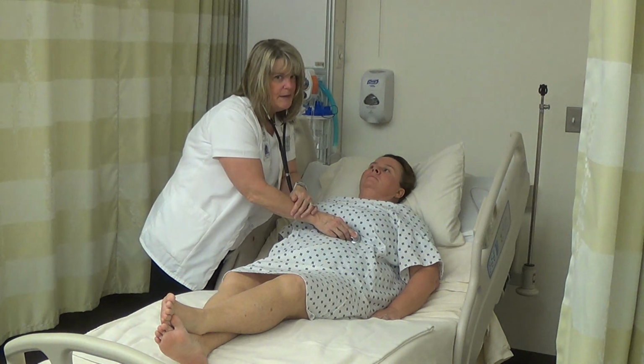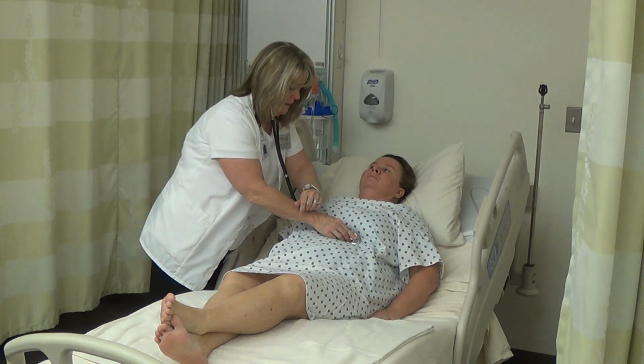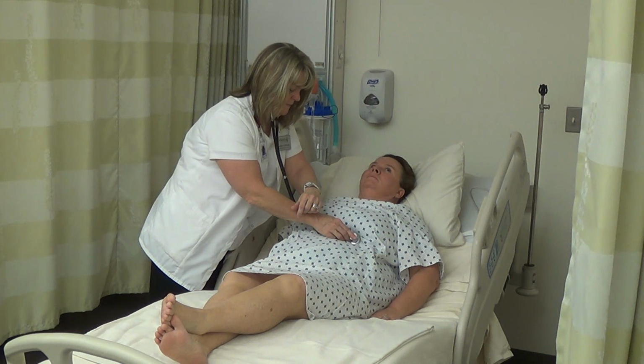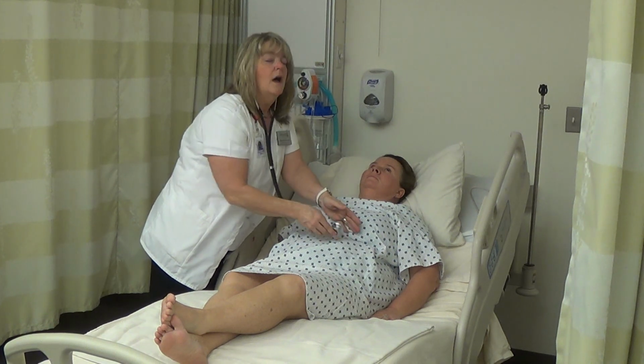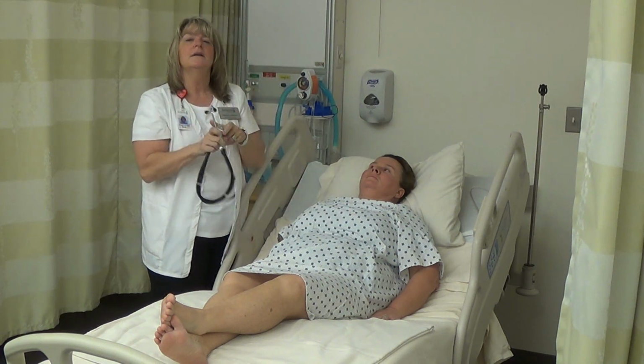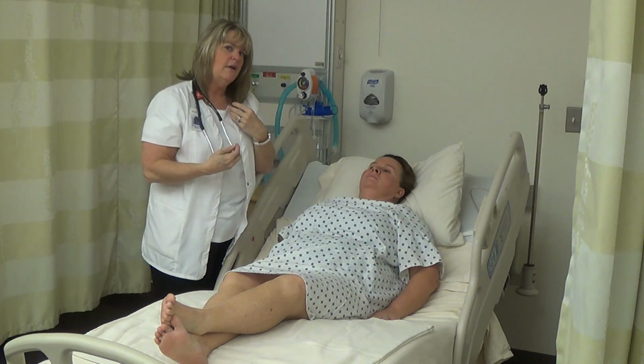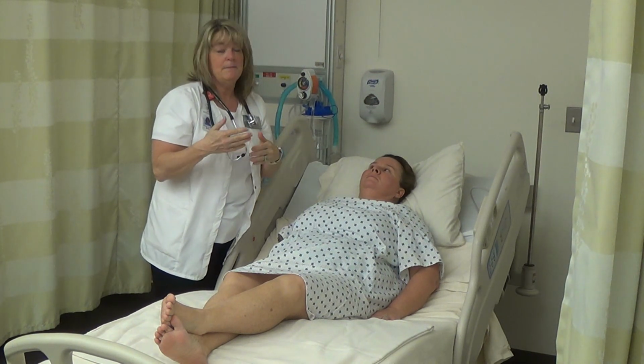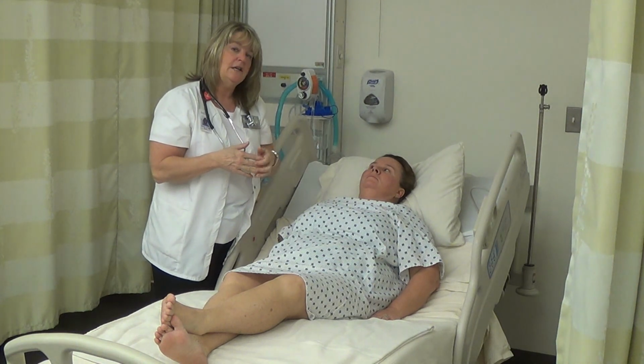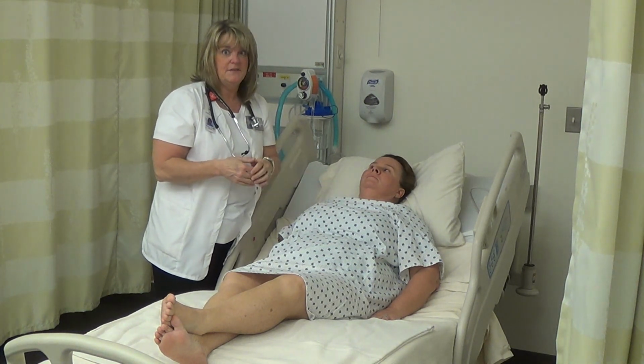Now this is where you're going to spend a full 60 seconds, again listening to rate, rhythm, and volume. Don't spend less than 60 seconds, because if you have a patient who has an irregular heart rate, maybe due to a dysrhythmia, you may miss that, or you may not be able to hear the heart murmur because you didn't spend enough time listening.